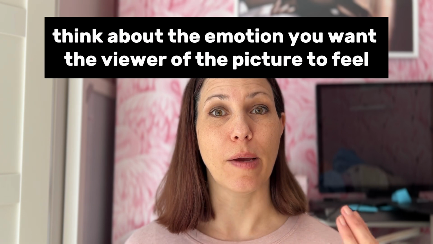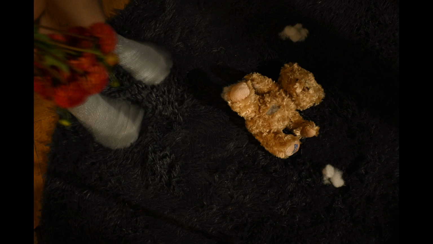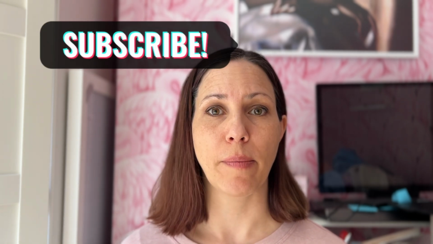And so, going back to photography, one of the easiest ways to create a cinematic photo is to think about the emotion you want the viewer of the picture to feel. I'm going to show you an example so you can see what I mean. In this photo, I wanted the viewer to feel some sort of compassion or sadness. So I used this teddy bear and I ripped it apart. Sorry, I stitched it back up afterwards. And before the shoot, when I thought about how to stage it, what lighting to use, what props to use, I always had these emotions of sadness, empathy in mind.